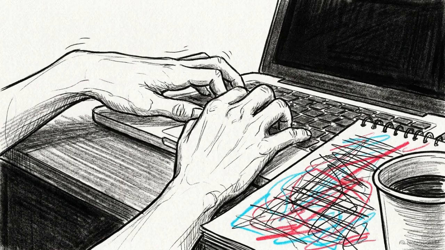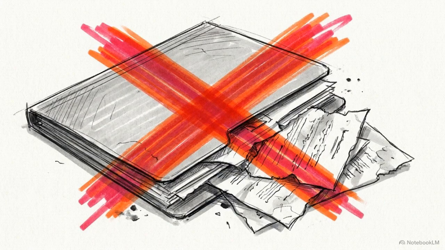This constant context switching exhausts working memory. It directly contributes to the low engagement rates and poor knowledge retention that plague digital education. Using a learning management system as a static delivery mechanism for files sabotages the potential for actual learning.